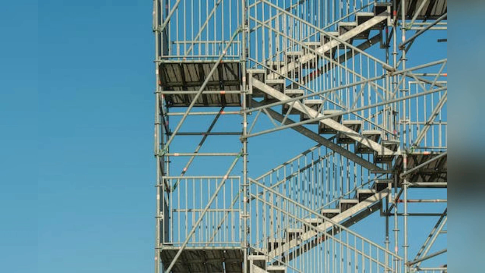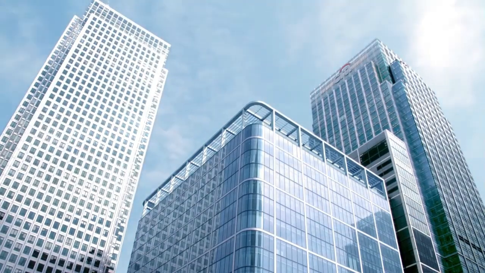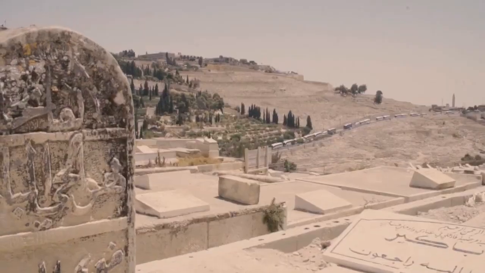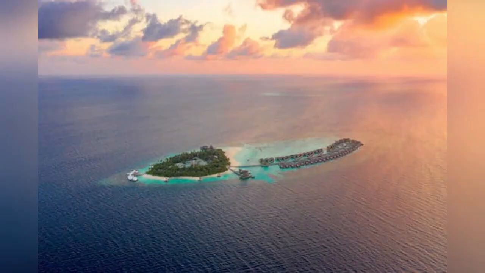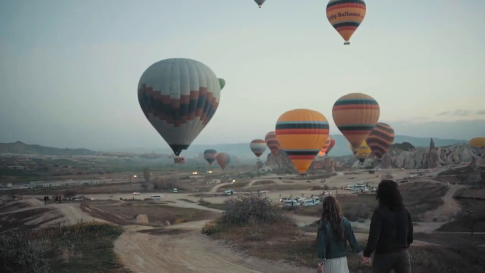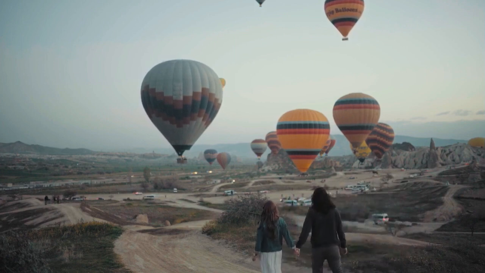Superstructure construction. Build the main structure of the building, including walls, floors, and roof. Follow the architectural and engineering plans carefully. Utilities installation. Install electrical wiring, plumbing, HVAC systems, and other utilities according to the design and local regulations.